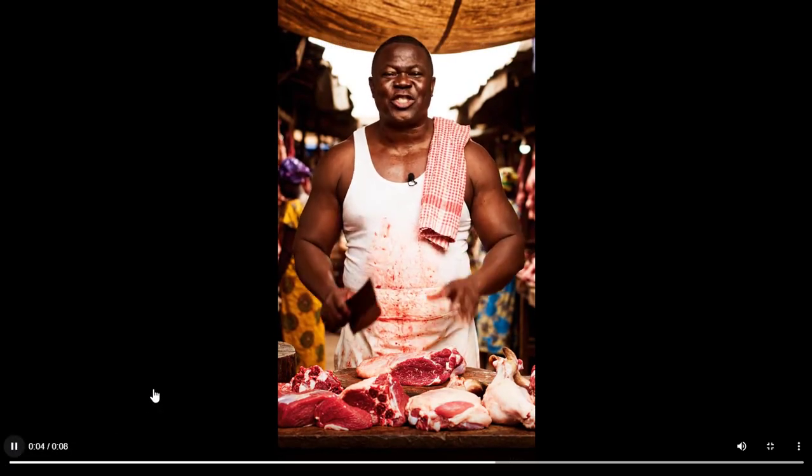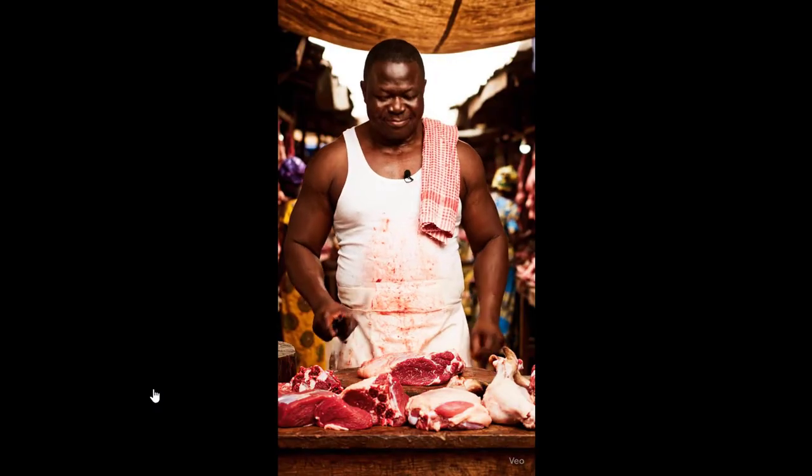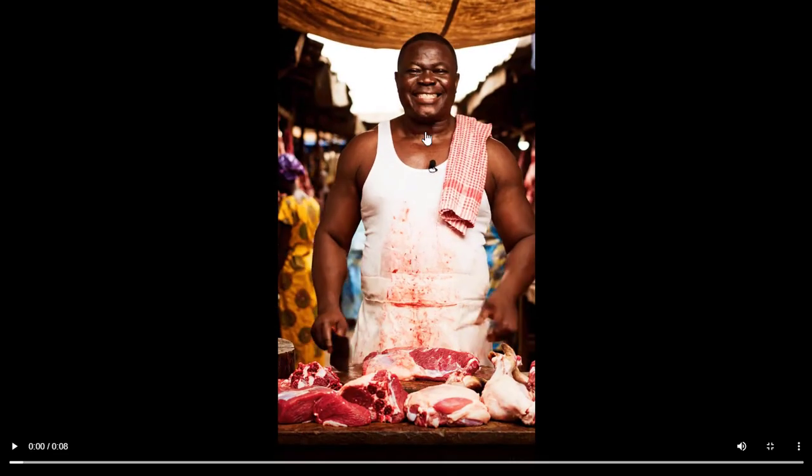Perfect for your Sunday soup. Come chop better. So you can see this is a vertical mobile phone size, and this is really wonderful.